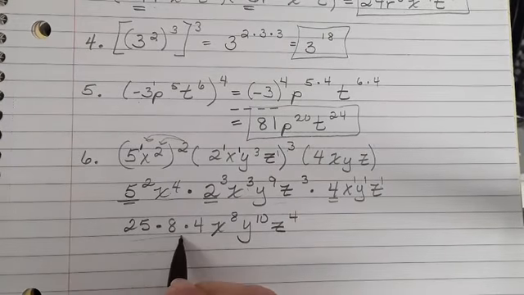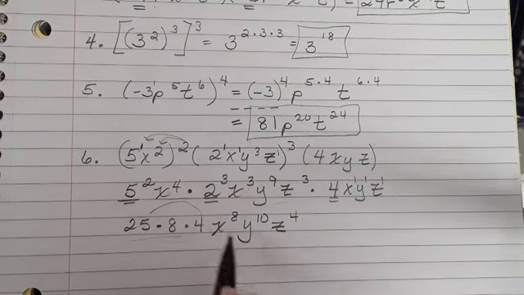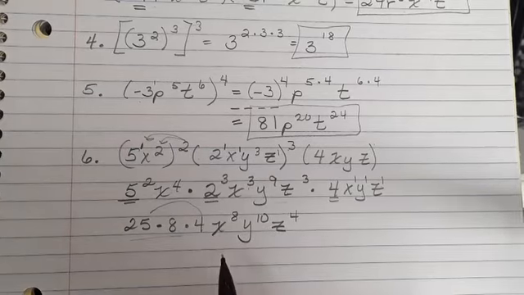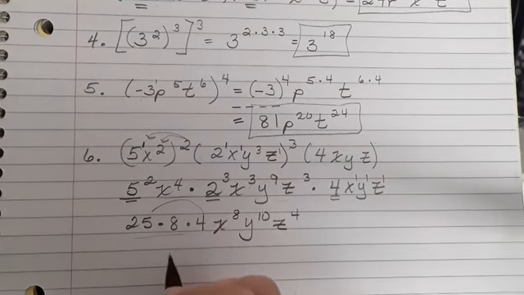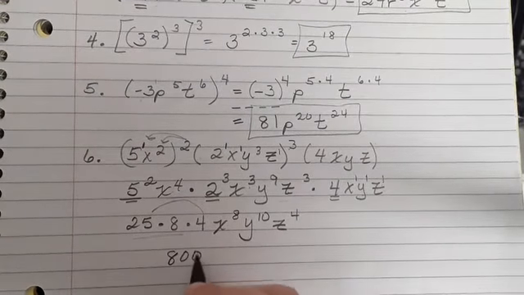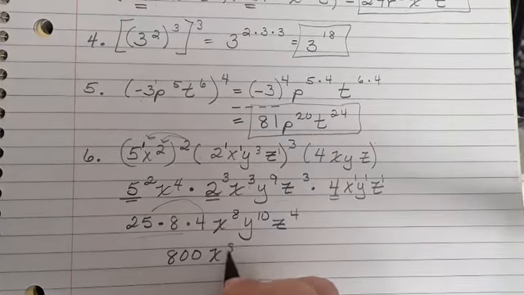The only thing I would do is clean that up. If you multiply your 25 and your 4 together, that's 100 times the 8. You can do that mentally. Bring everything else down.